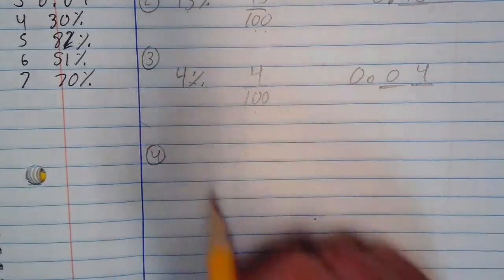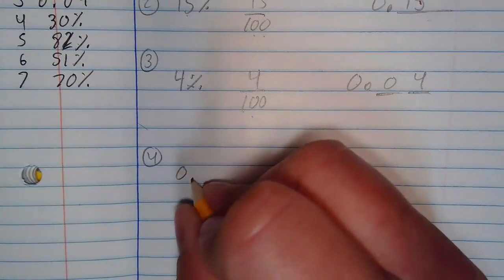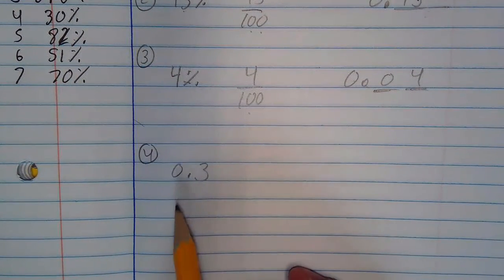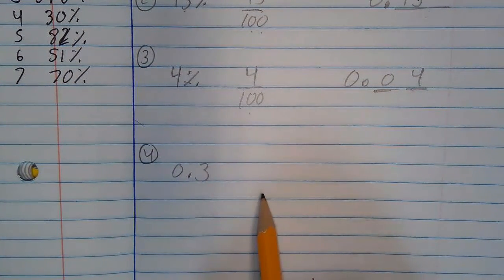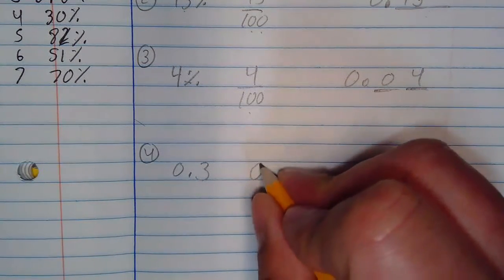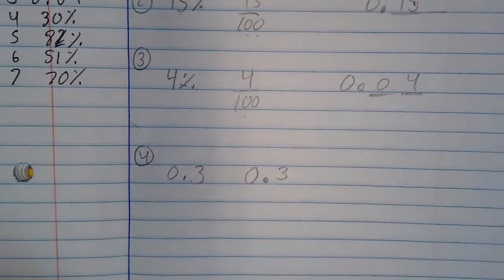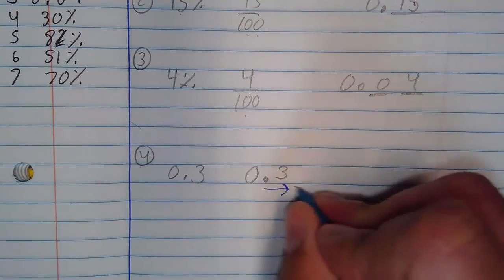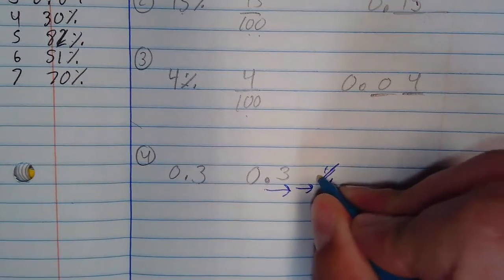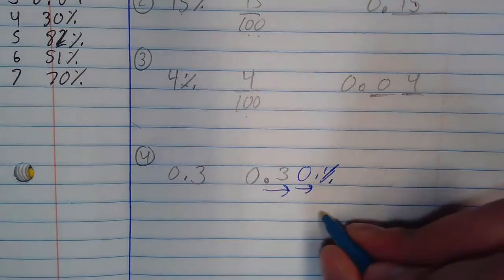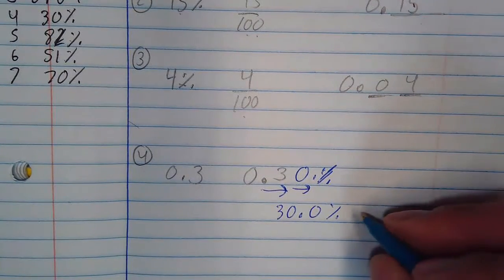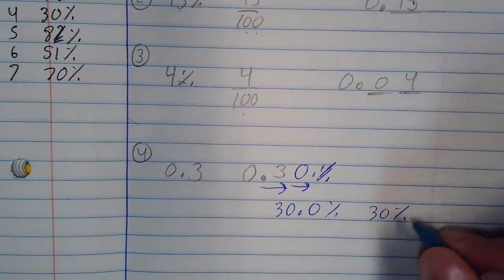Okay, number 4. Now we're going backwards. 0.3. I have a decimal number. I want a percent. For a percent, I'm going to go to the right 2 spaces. So 0.3, 2 spaces to the right, 1, 2. Add my percent symbol. So I really have 30.0%, but I don't have to add the 0.0, so it's just 30%. Okay?